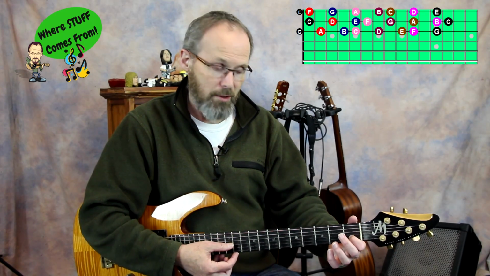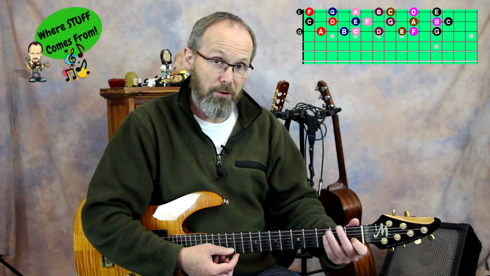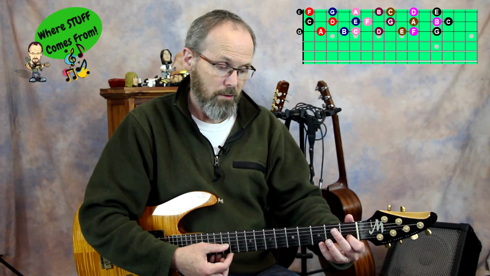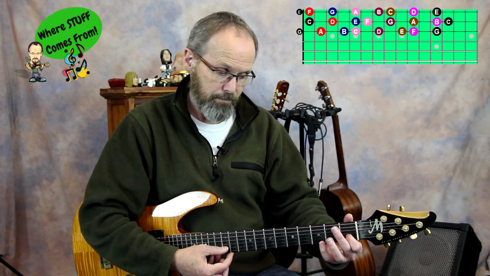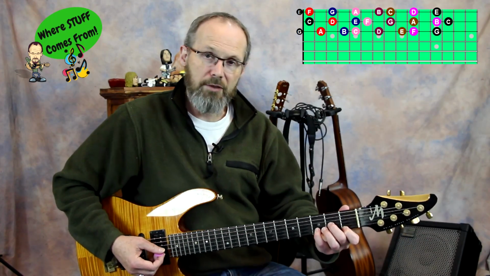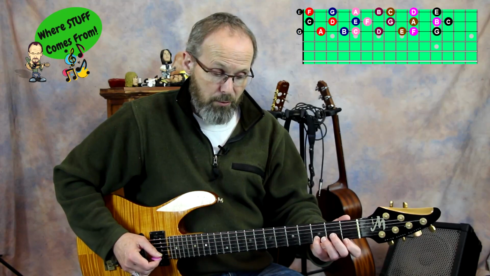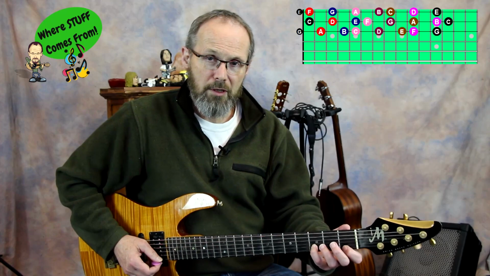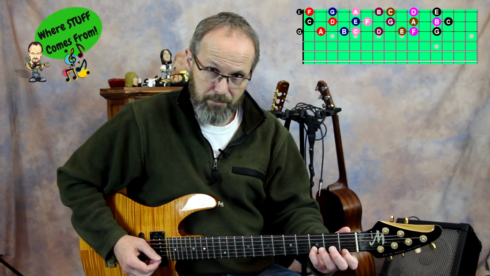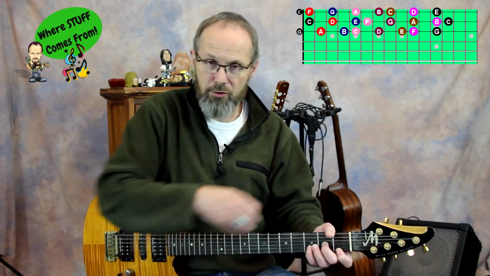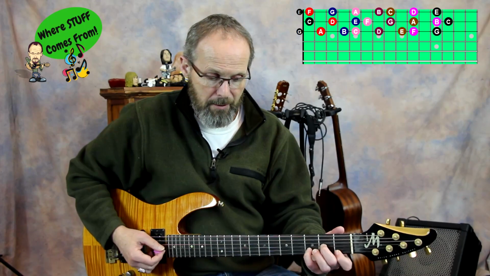So in the C major chord, the root was on the second string. The third of the chord, E, was on the first string. And the fifth of the chord, G, was on the third string. And that's what made the C major chord. When I created D minor, same thing is true. The root of the chord is on the second string. The third of the chord is on the first string, that's the F, and the fifth of the chord is on the third string. And it will be true for all these chords moving up the fretboard.